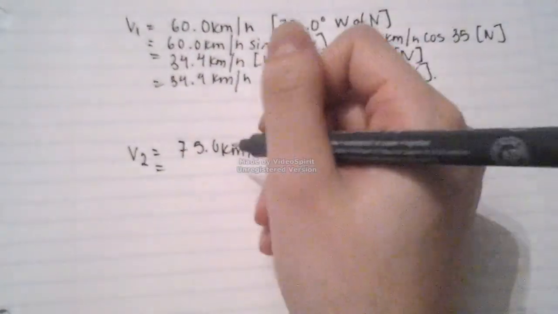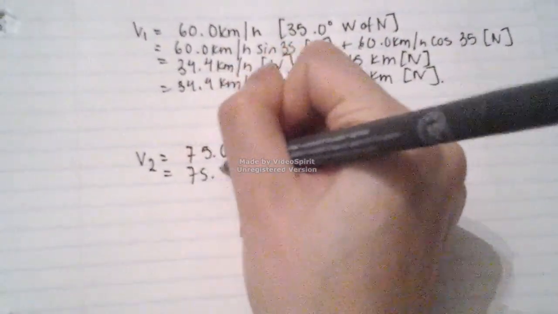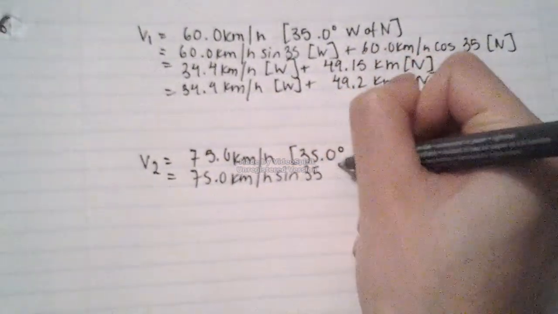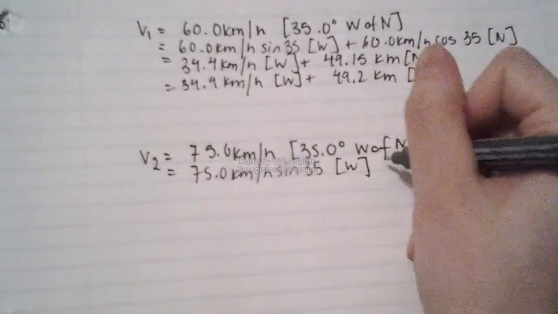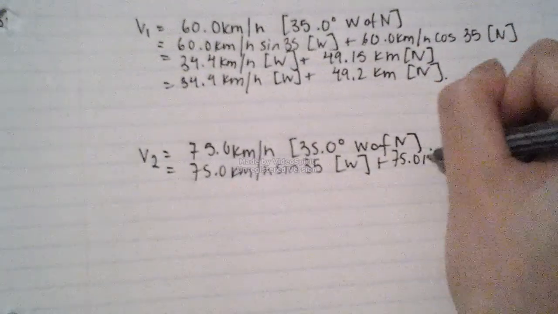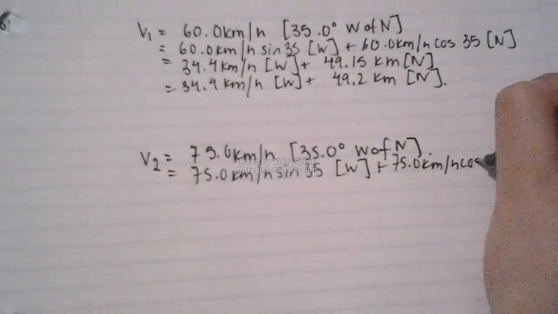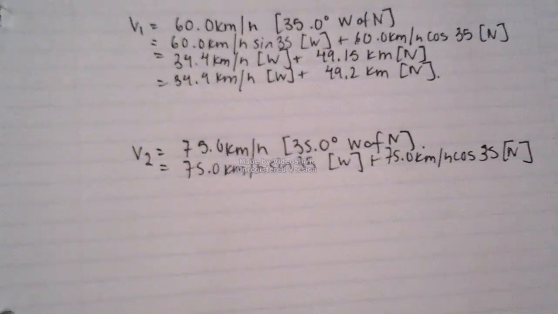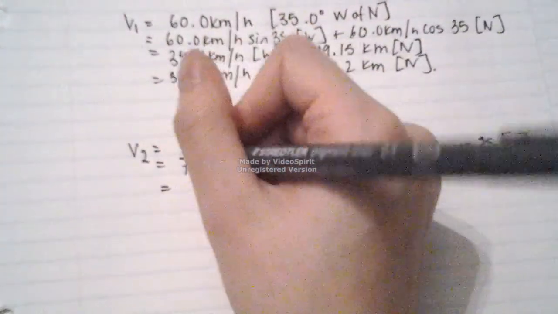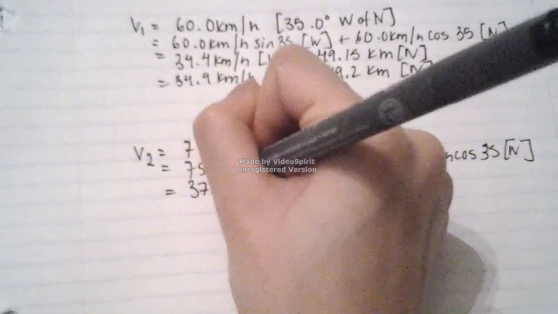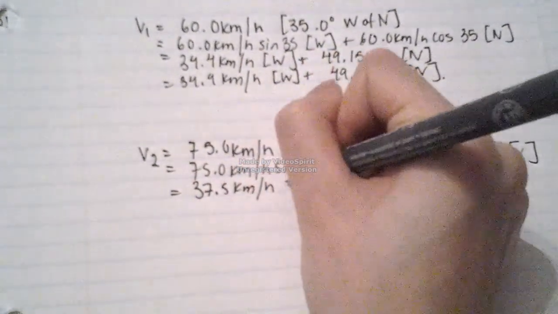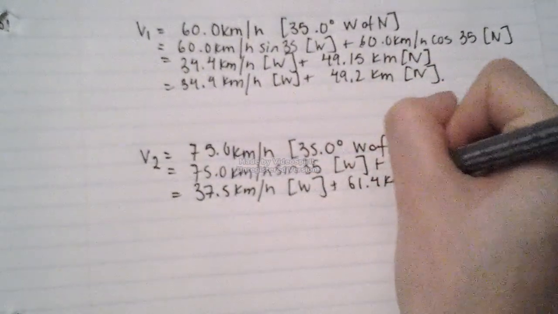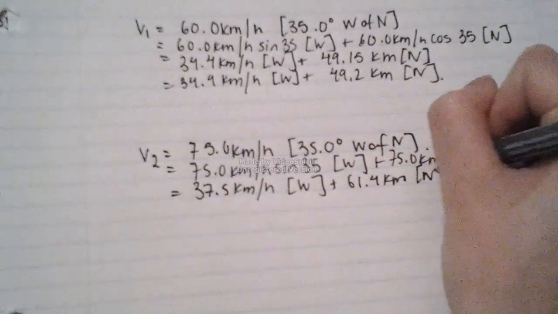Now we're going to do the same thing to our second velocity. This becomes 75 kilometers an hour sine 35 west plus 75 kilometers an hour cos 35 north. This is equal to 37.5 kilometers an hour west plus 61.4 kilometers an hour north.